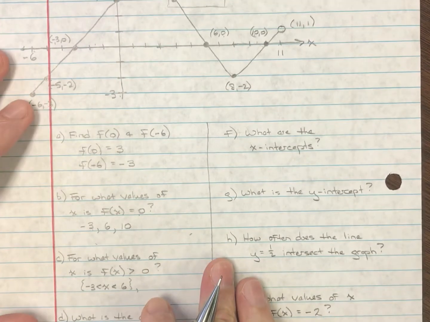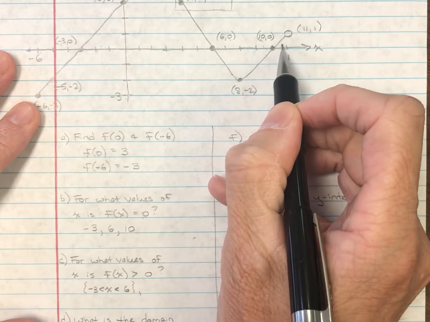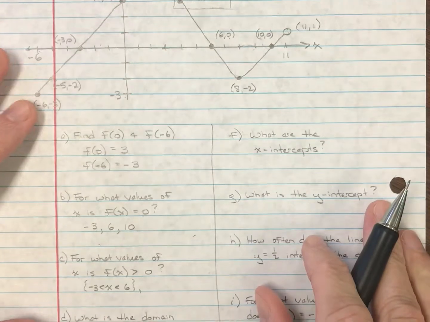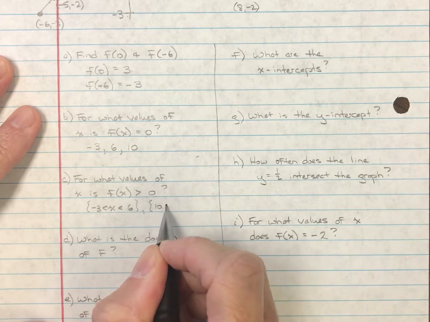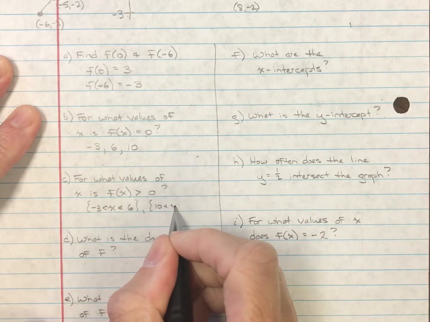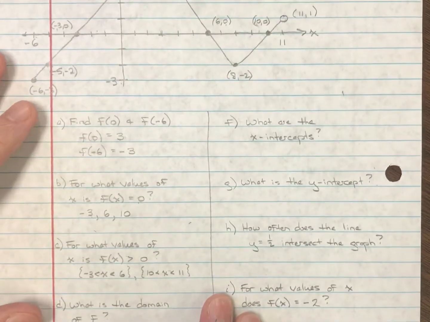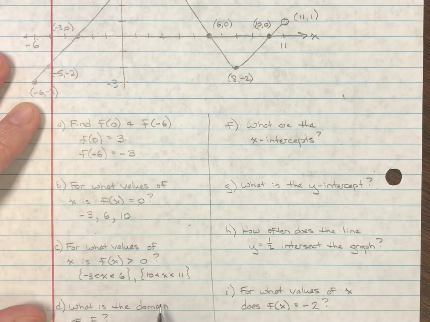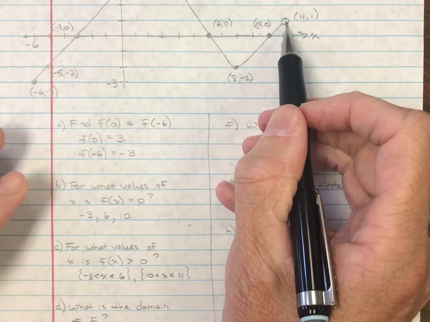But we're also above the x-axis in this portion. So greater than 10, and of course we don't include 11 as an open circle, so less than 11, we're also above the x-axis. So we also have x greater than 10 and x less than 11. If this circle had been filled in here, I would have included 11, but it's not filled in. 11 is not part of the graph.